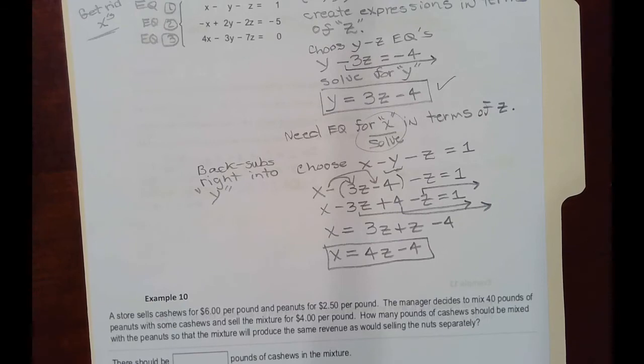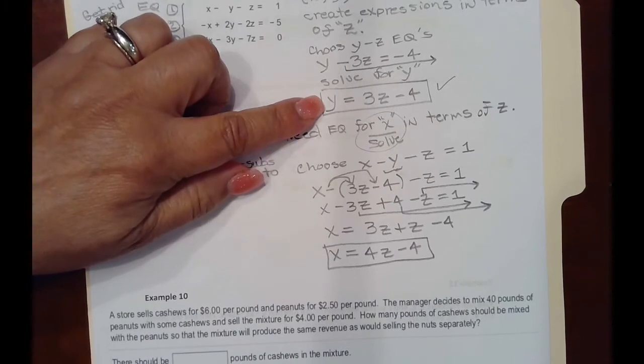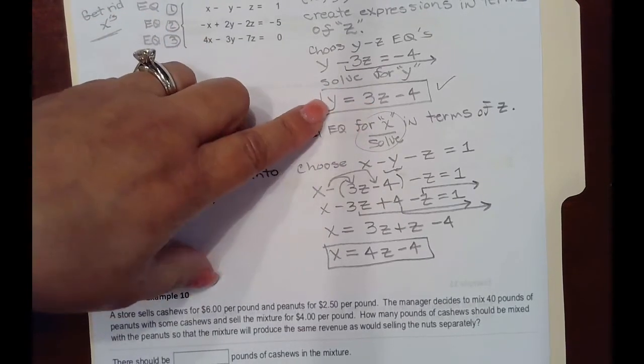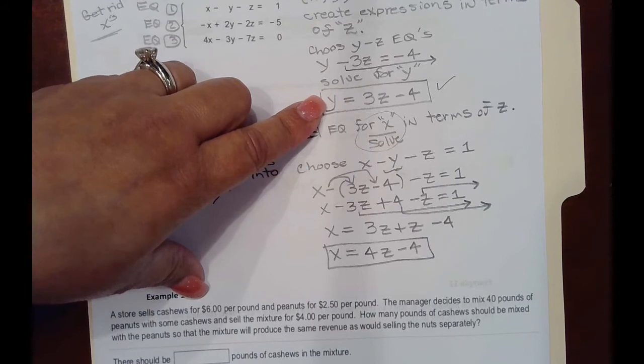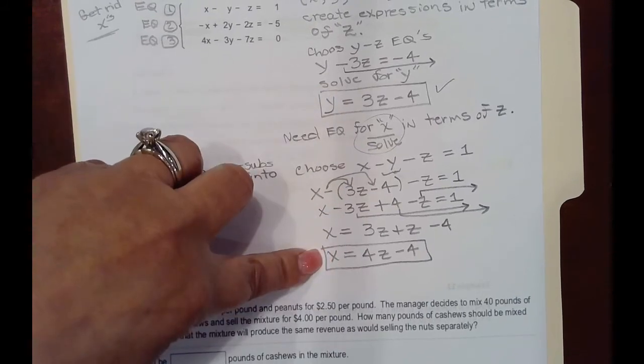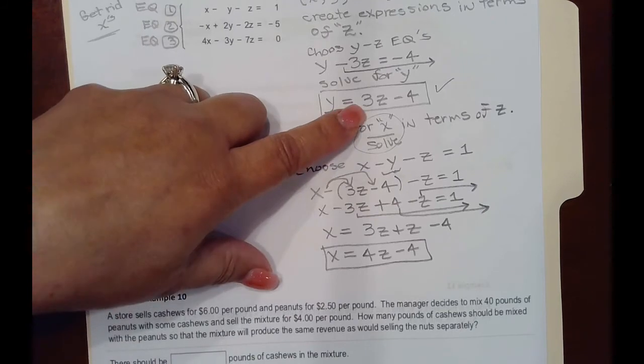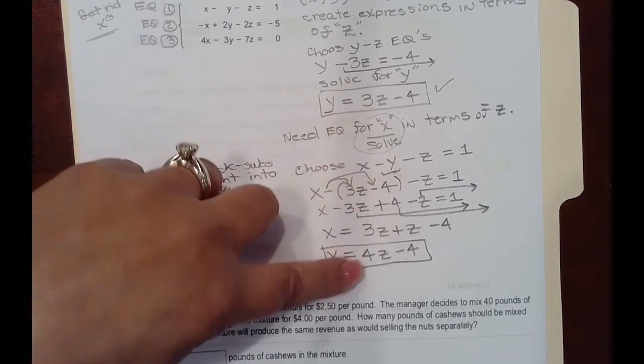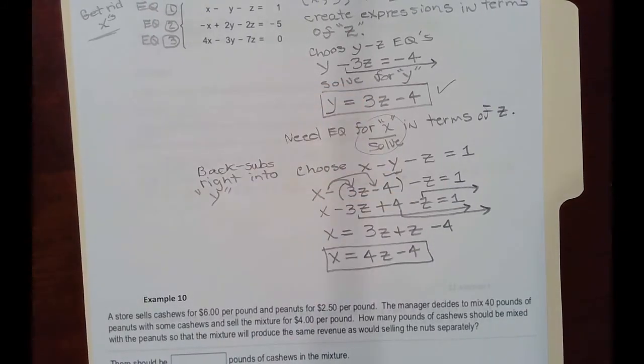Okay, so we have z can be any real number, and y can be any real number plugged into this. That's how you're going to get your y value. So everything that you get for y as well as x is in terms of z, because they're created by you plugging into these equations that you created, which contain nothing but z.